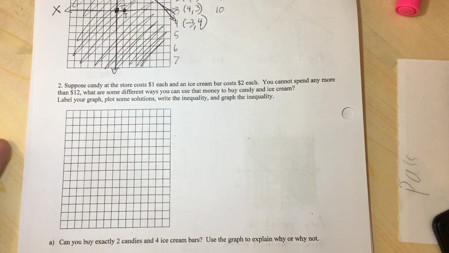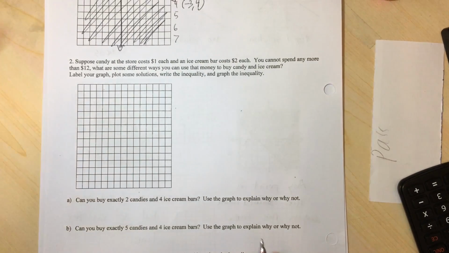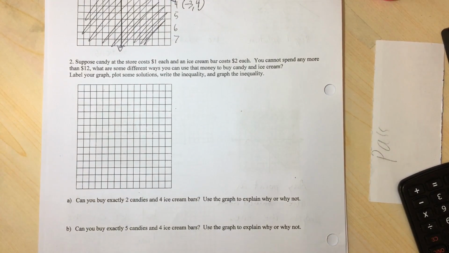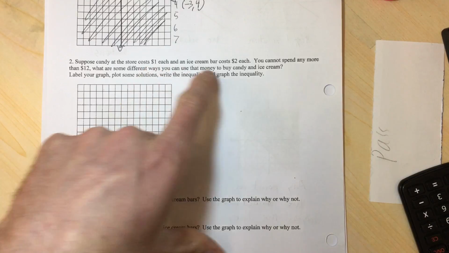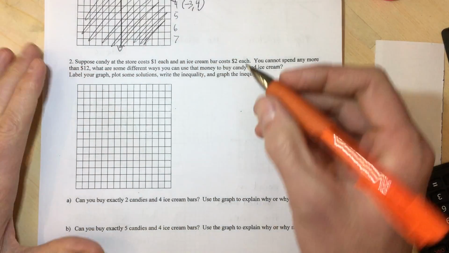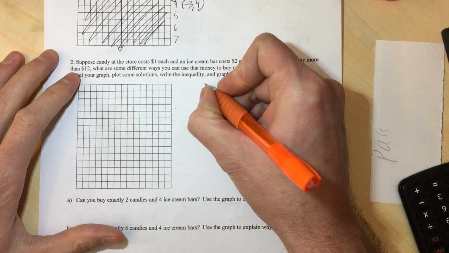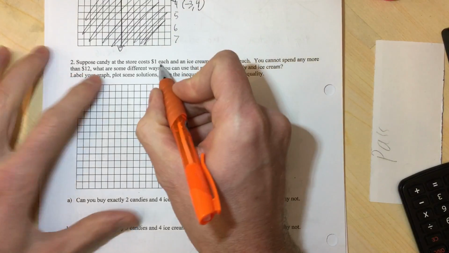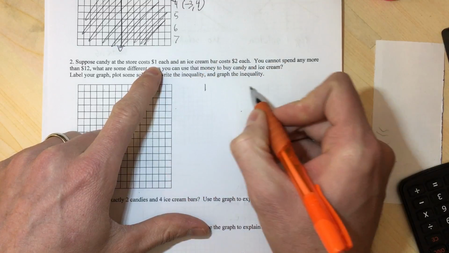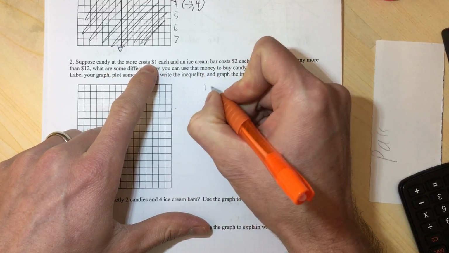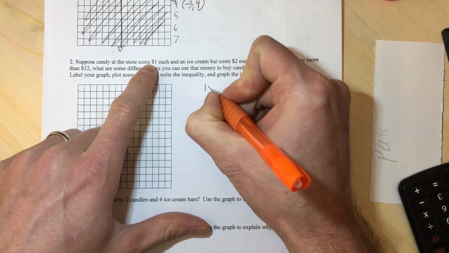So you're buying candy bars, and a candy bar at the store costs $1 each, and the ice cream bar costs you $2 each. So I'll start you off with the equation here. If candy bars cost $1, we'll say 1x.